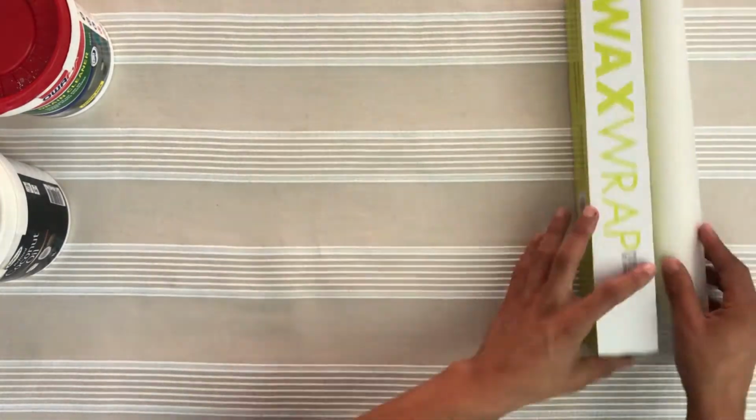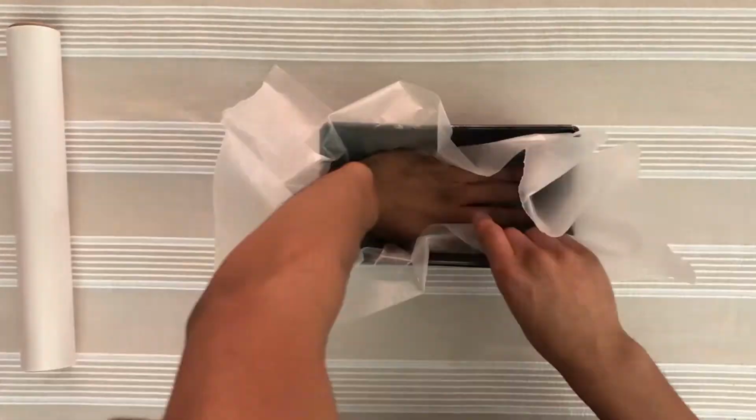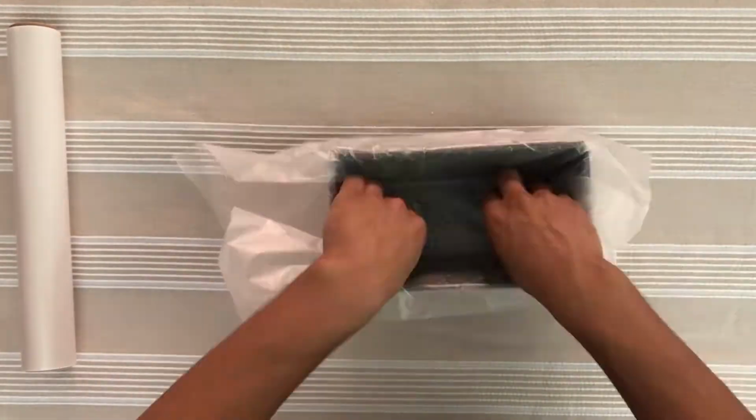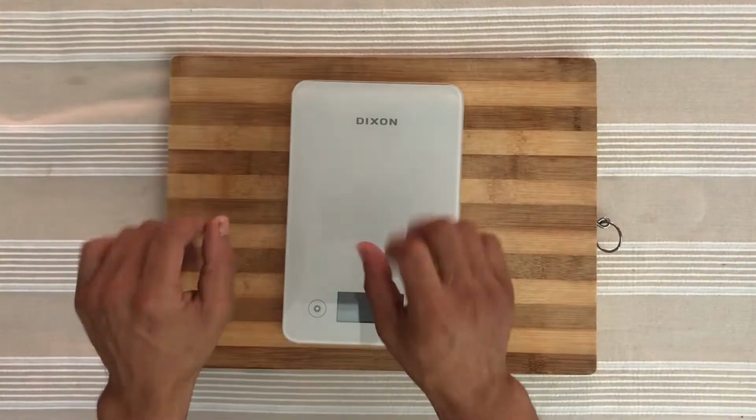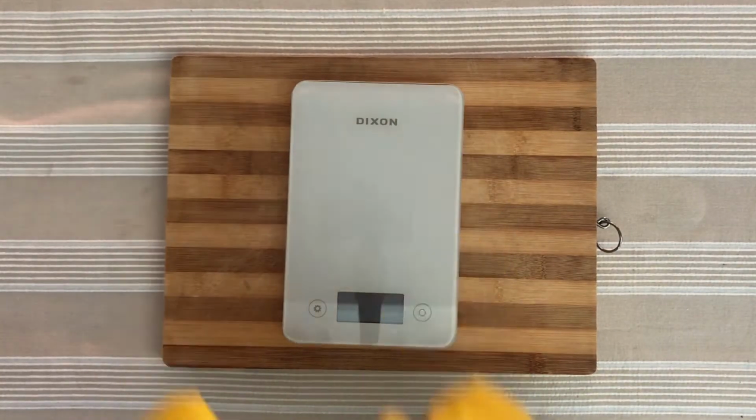Okay, so to get started, first things first, line your mold with the baking paper. Make sure you concentrate the creases at the shorter side so that your longer sides are nice and smooth, leaving the majority of your block to be a nice and smooth block. Okay, so now it's time to put on some safety gear.